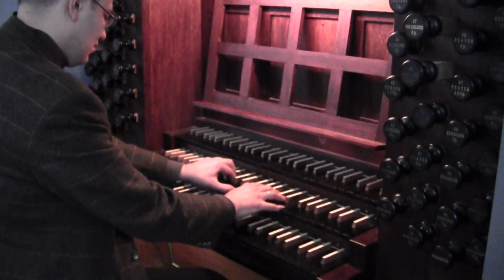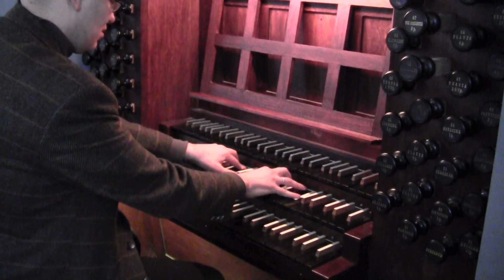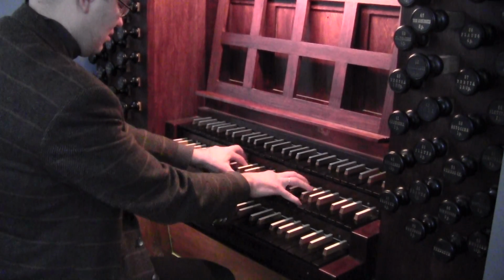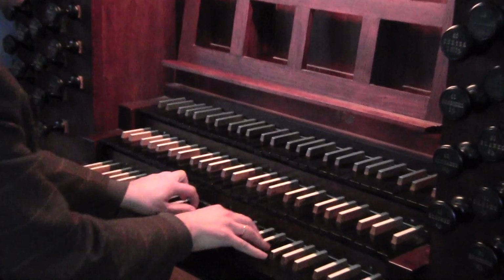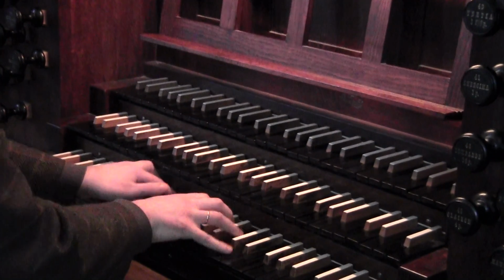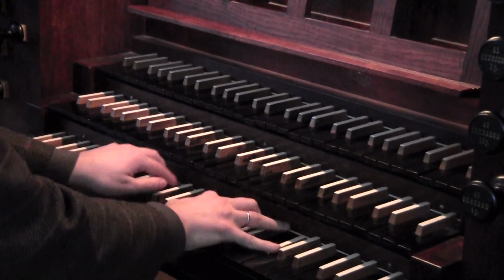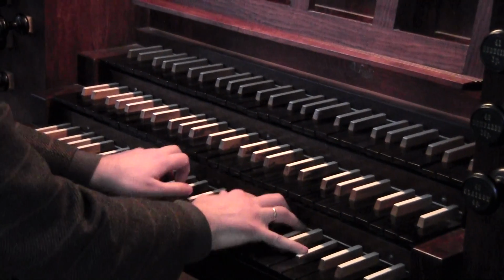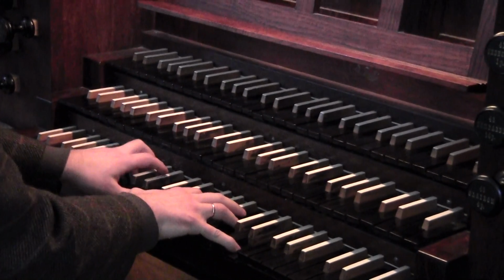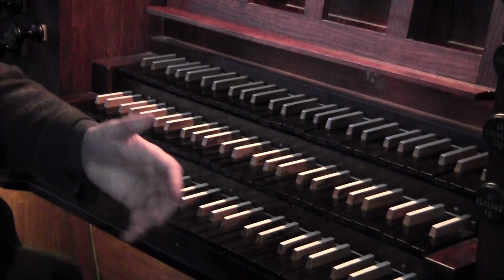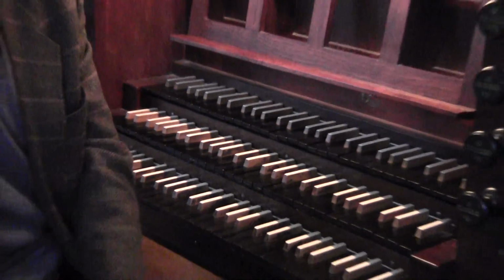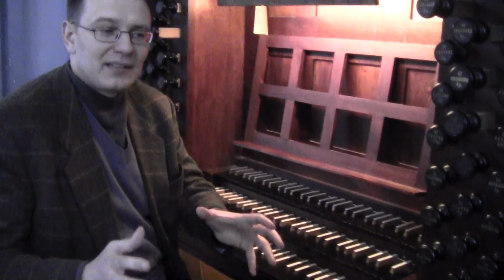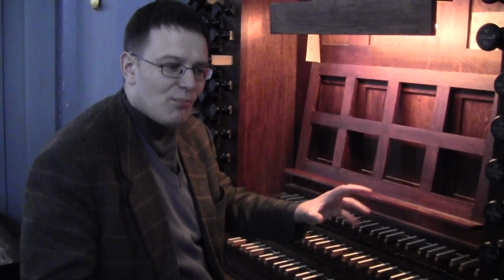Imagine that. So that's why it is so unexpected, so colorful, and so modern sounding. But in reality, it's very simple.